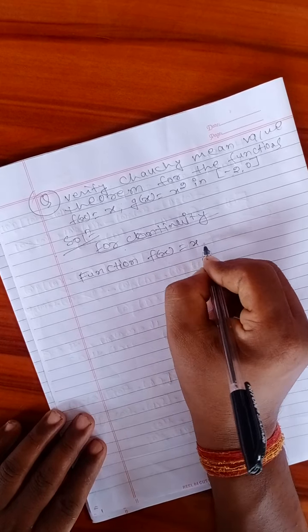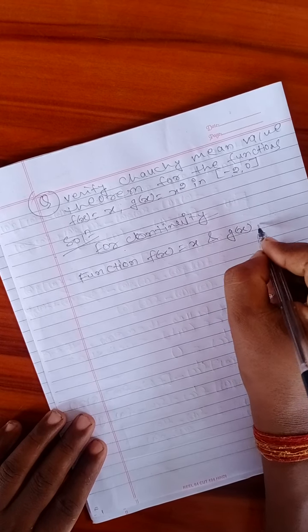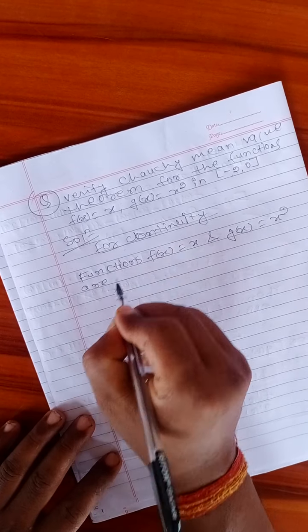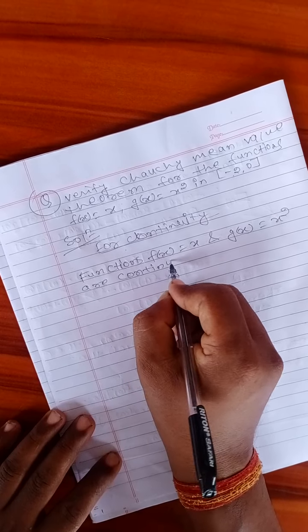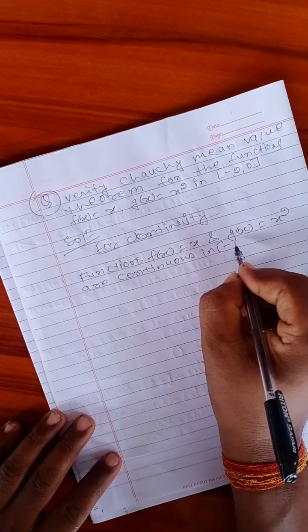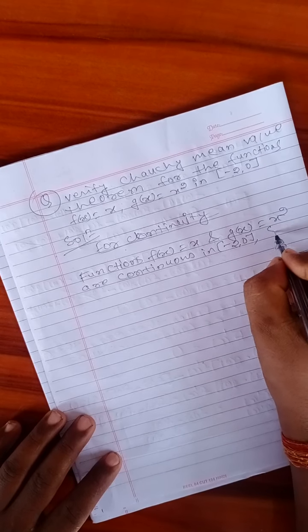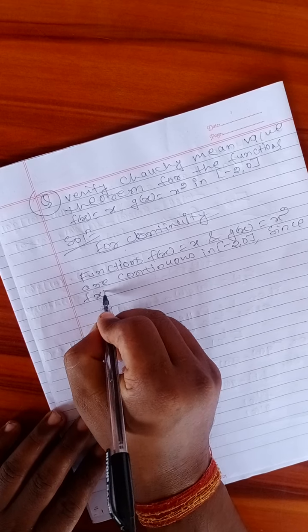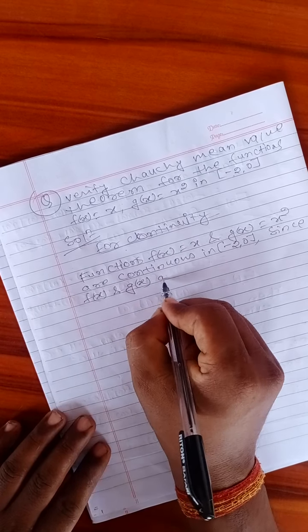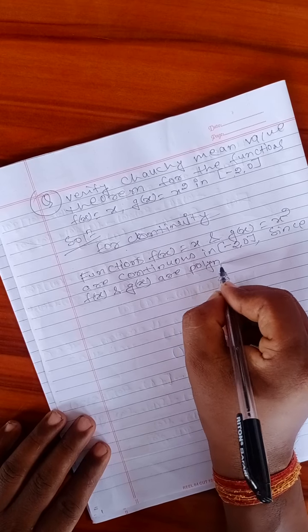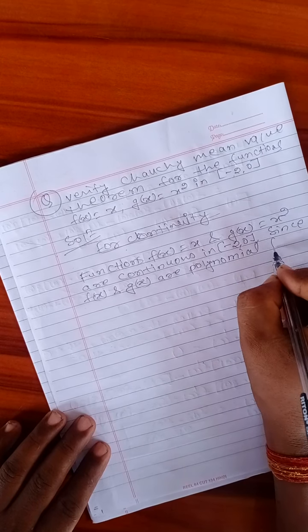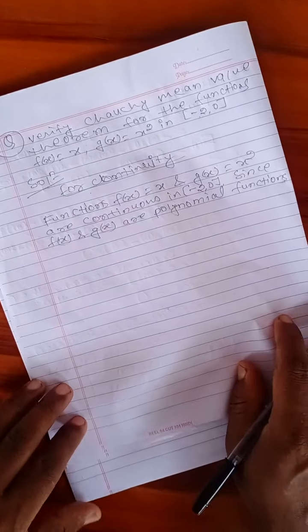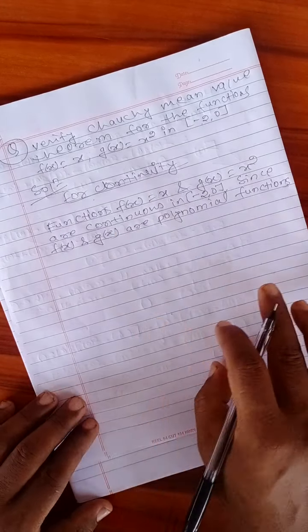The functions f(x) = x and g(x) = x² are continuous in [-2, 0]. Why is it so? Since f(x) and g(x) are polynomial functions, and we know that polynomial functions are always continuous, the functions are continuous.